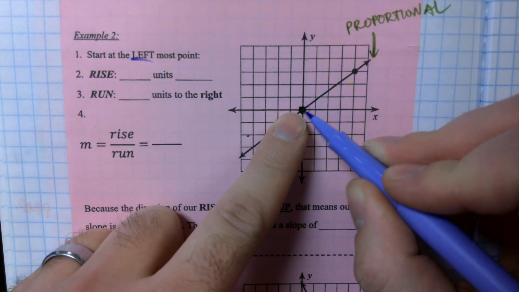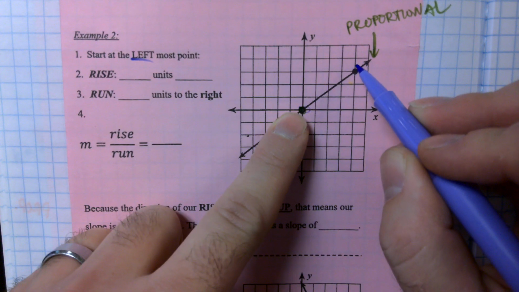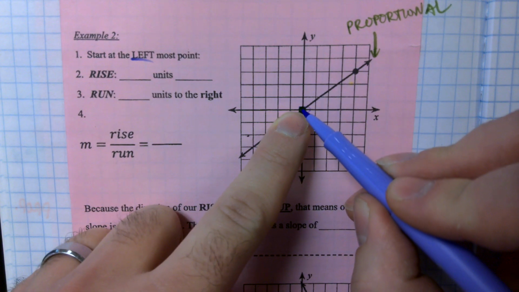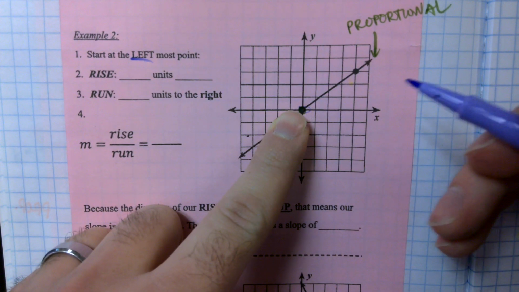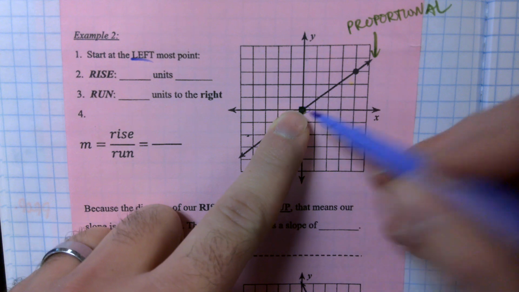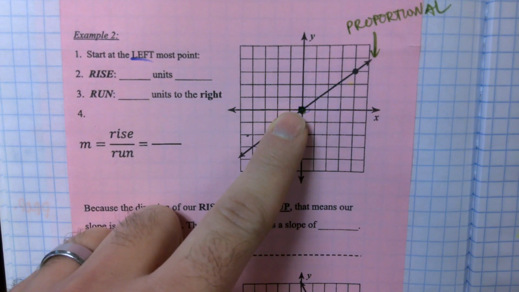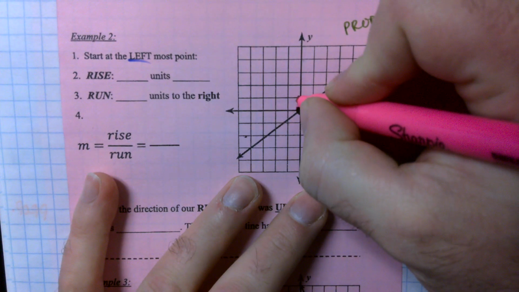Imagine this is you at school. This is your home. Parents can't pick you up. You got to walk, all right? What direction are you going to walk first? Right. Remember, I got to rise before I can run. So what direction am I going to rise? I'm going to rise up. How many spaces up do I need to go? 3. 1, 2, 3.